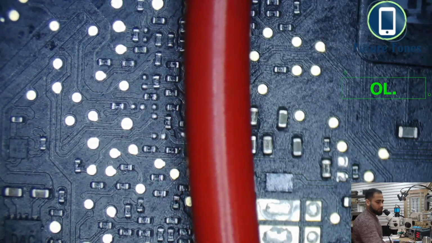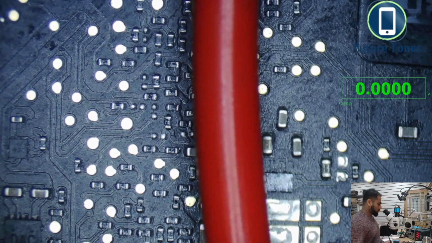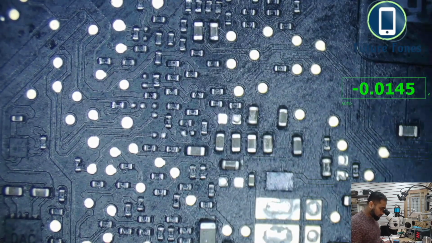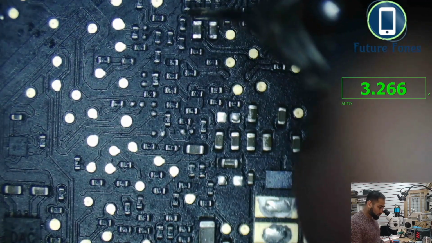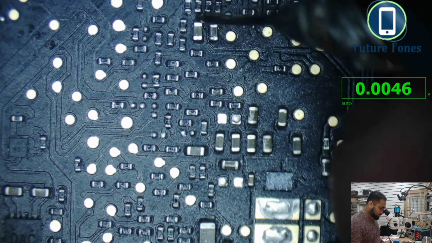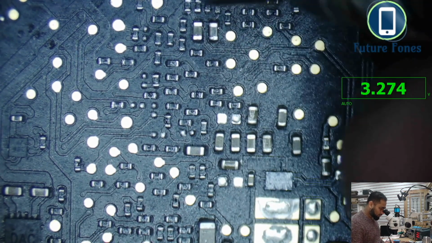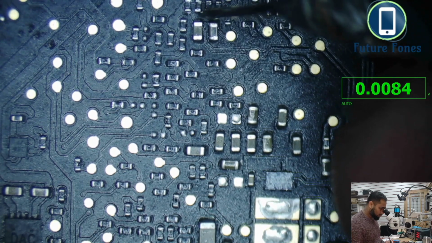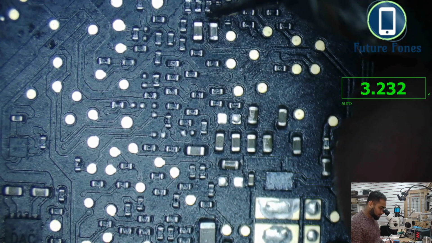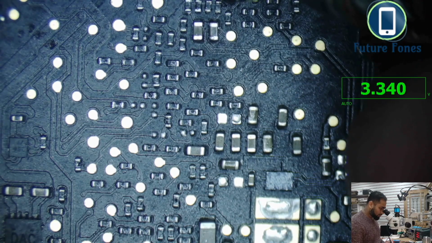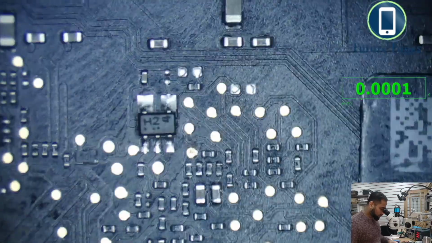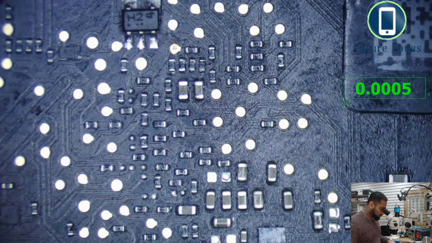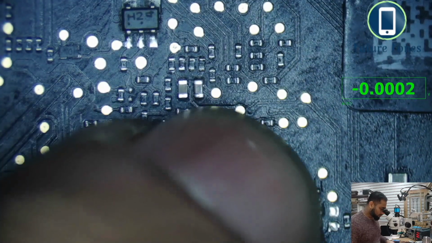Voltage range. We are receiving 3.3 here, and we are receiving 3.3. That's a good sign. Okay, maybe 3, that's fine. That's fine. That's fine. So our RTC voltage is complete. We have no issues now in the RTC voltage.